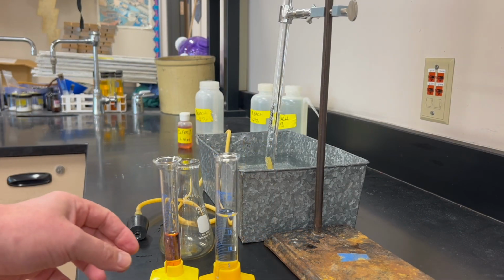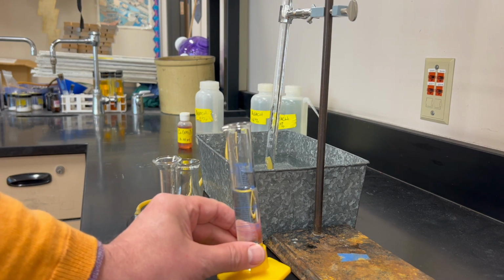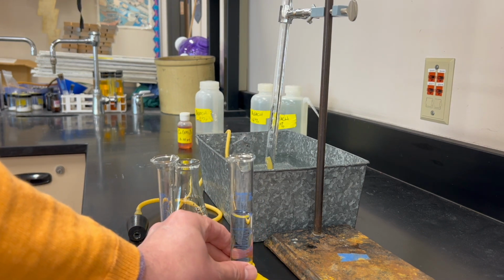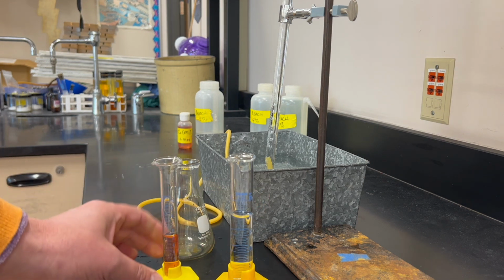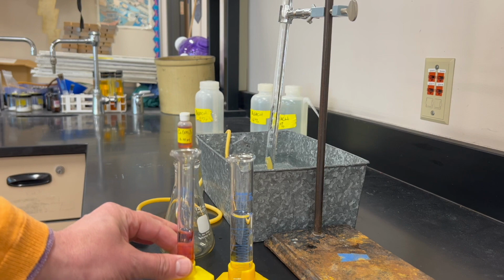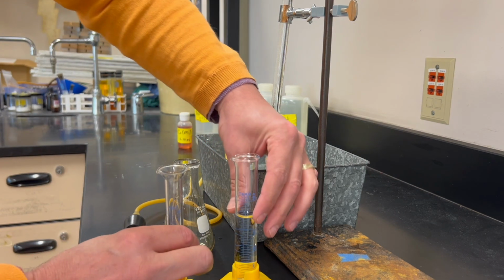We have our 2 pre-measured quantities. So we have 20 milliliters of the 2% bleach. This is at room temperature, about 25 degrees Celsius. We have our 5 milliliters of cobalt nitrate, which will produce the catalyst for this reaction.